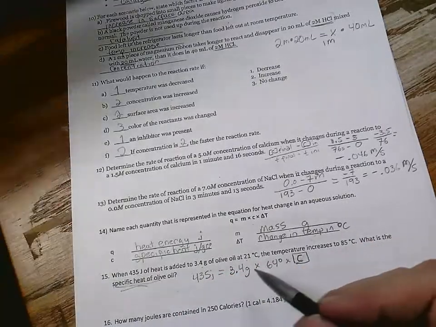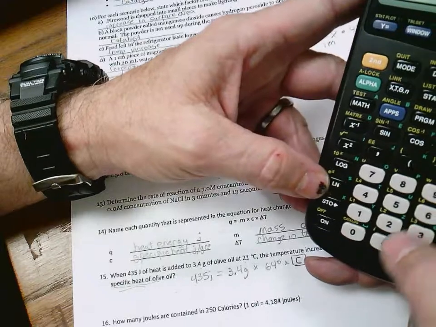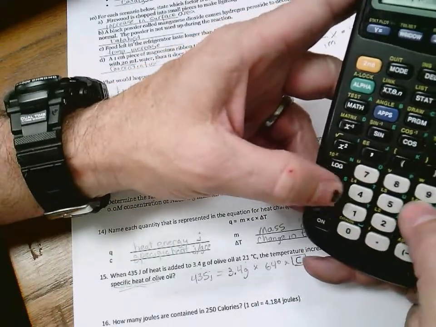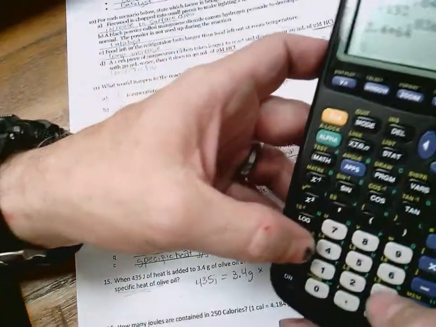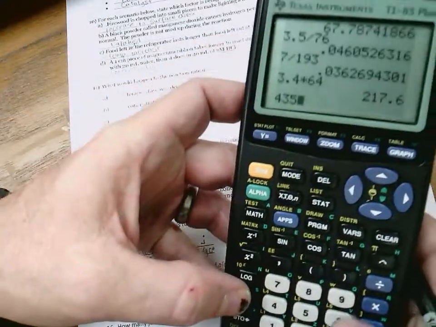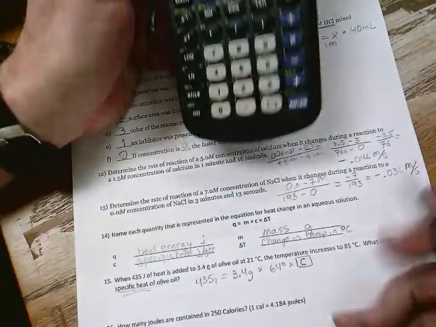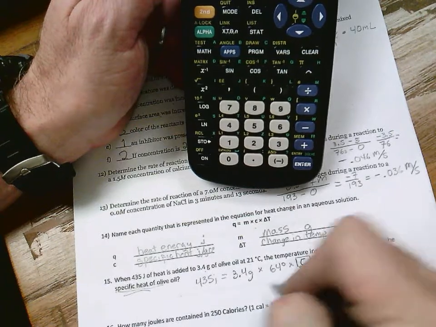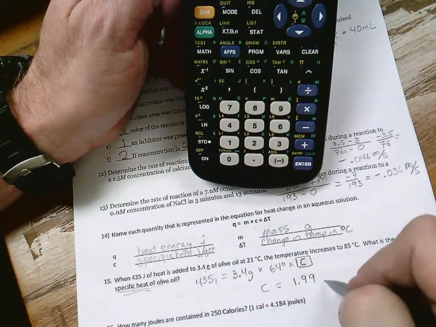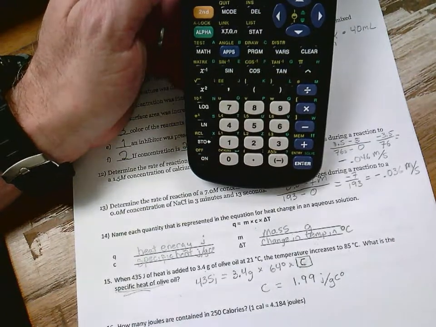All right, so what do we do? We take 3.4 times 64 equals 217.6, and then we do 435 divided by the second answer equals 1.99. Our specific heat is 1.99. C equals 1.99 joules per gram per degree centigrade.